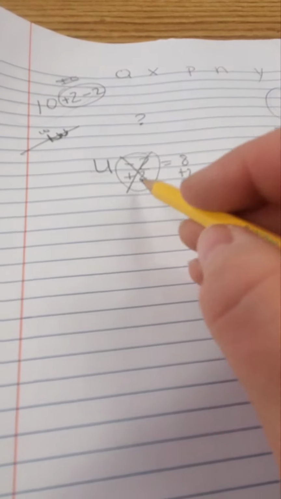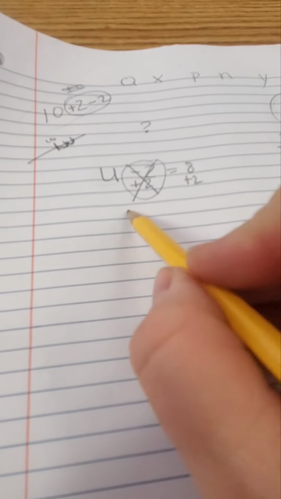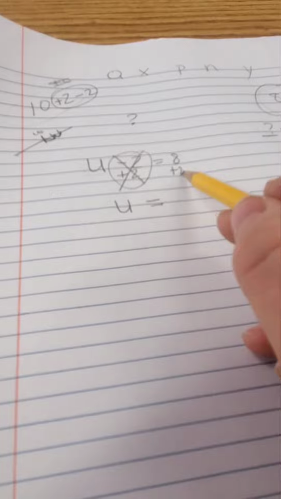So that's what we're going to do here. We're going to apply this to this, and we're going to know that if I go 8 plus 2 equals 10, really, I'm just going to add 2 to it. This is 0. I cross it out because it's nothing. Minus 2 plus 2, that's nothing. So then I have U equals 8 plus 2.